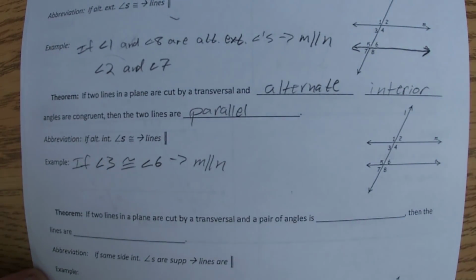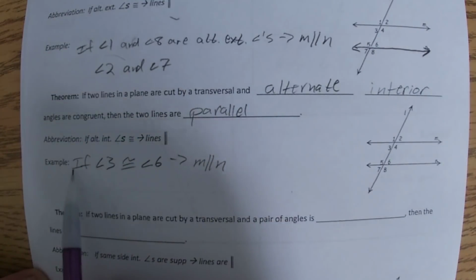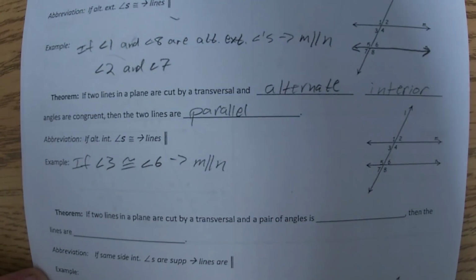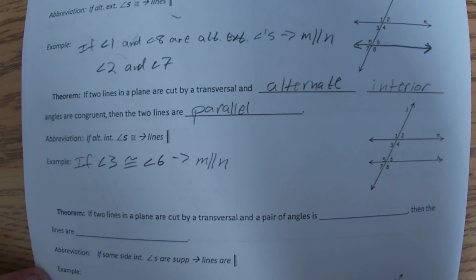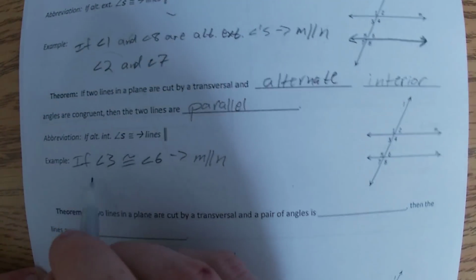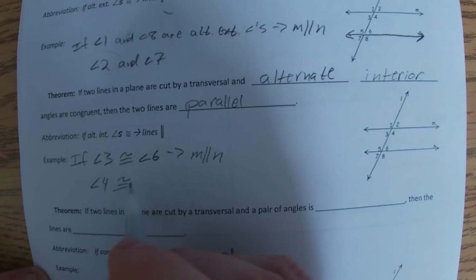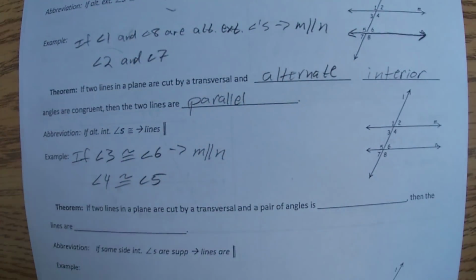So you can do it really either way you want. This is usually the way people like to do it because it's easier. It's just easier to write, it's faster. It's just easier for you, okay? And then instead of angle 3 and angle 6, you could have also used angle 4 is congruent to angle 5. But any of those ways you can write it.